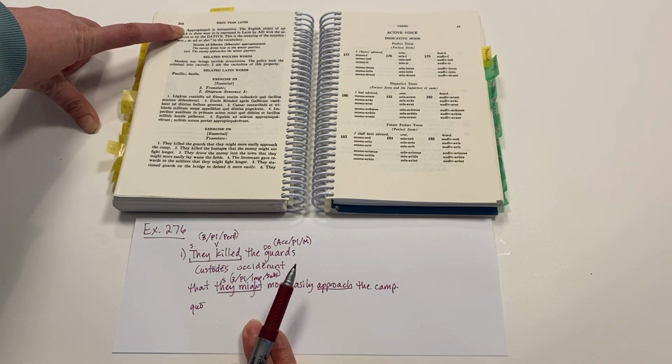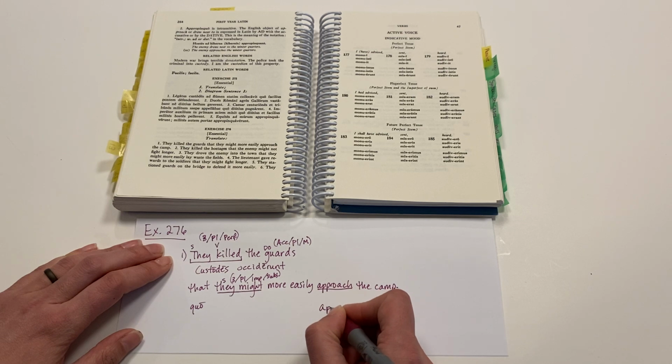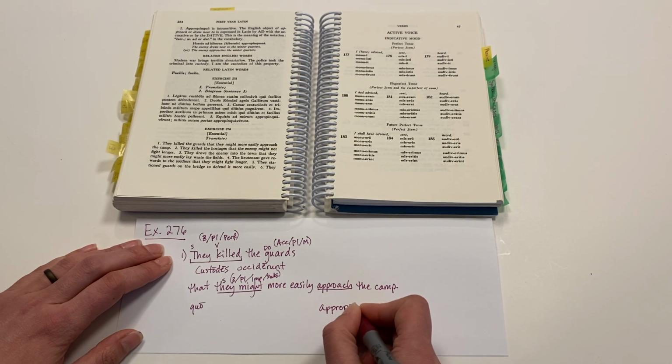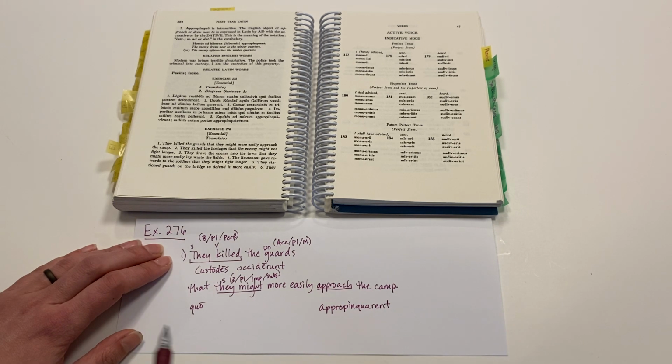So appropinquare is the infinitive form, right? Is the second principal part. So we would take that and add nt, appropinquarent. And that will come at the end, but I'll go ahead and write it here. Appropinquarent.